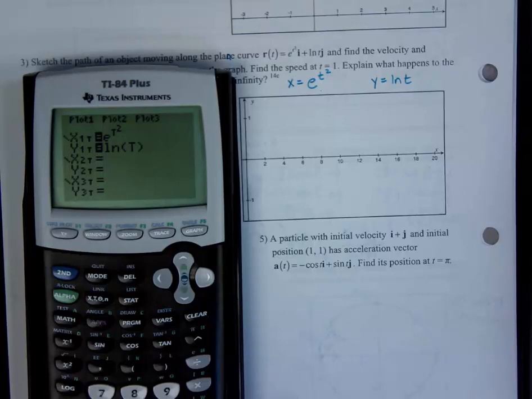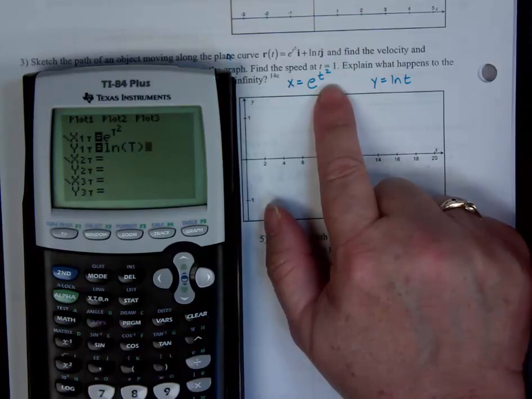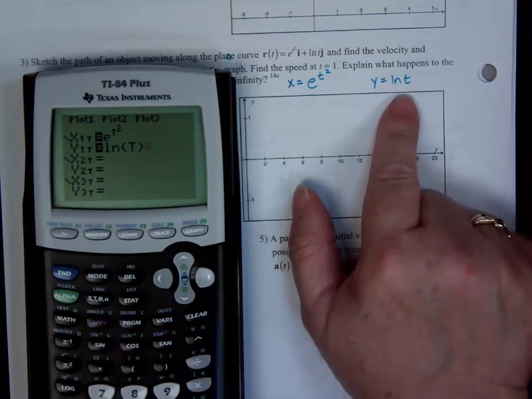All right, do not push graph yet. We've got to set our window, because notice how far the x-axis goes on this picture. It goes all the way to 20. So we're definitely going to have to adjust. We've got to think about what t can be. What are you allowed to plug in for t here? Could I plug any positive or negative number in here? Yes. But what about here? I can only plug in numbers bigger than 0. Agreed?